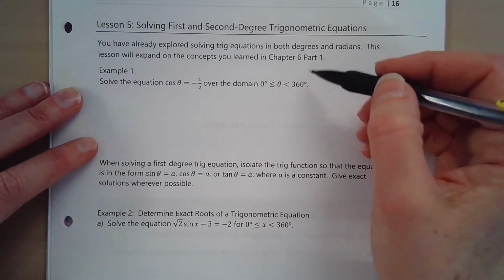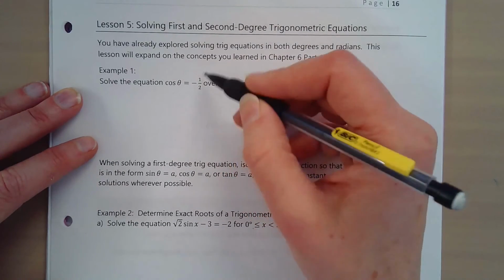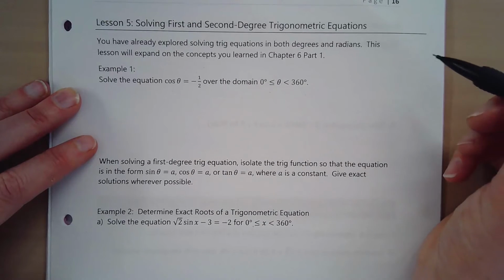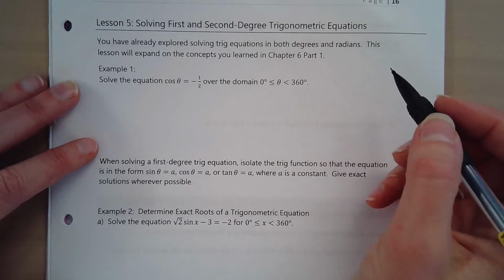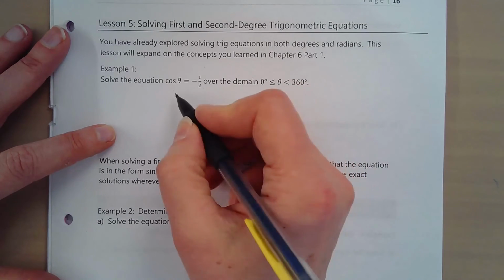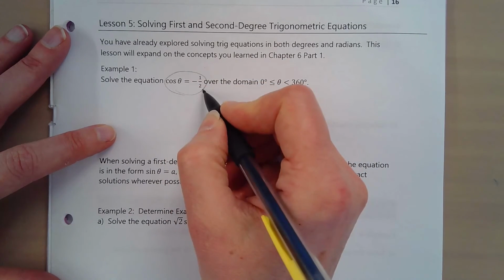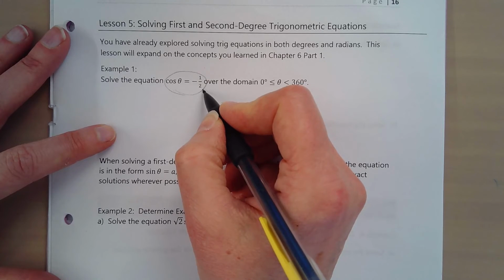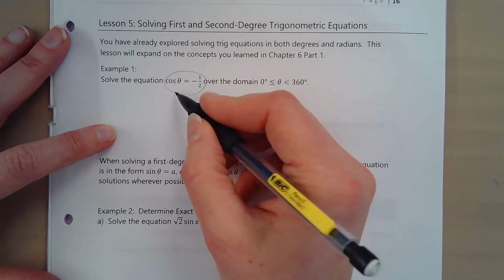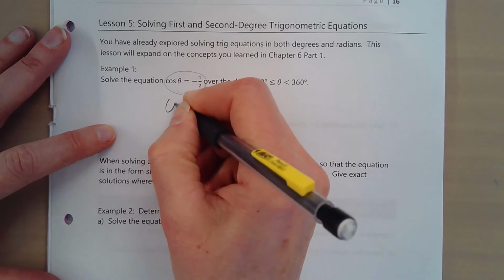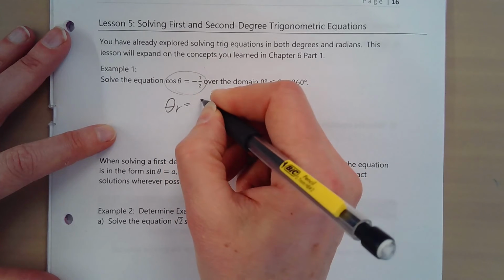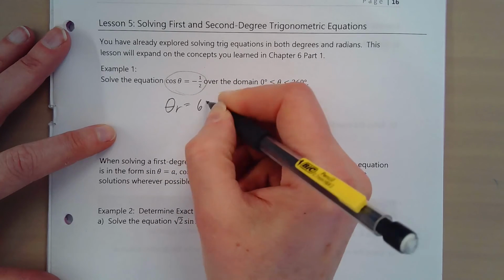Okay, example 1. Solve the equation cos theta equals -1/2 over the domain 0 to 360. All right, you've seen that before, right? Anytime you can solve an equation using exact values, we should do that without a calculator. This is one of our exact values. So we're going to do this with no calculator. Where does cos have a value of 1/2? So my reference angle is 60 degrees, okay?